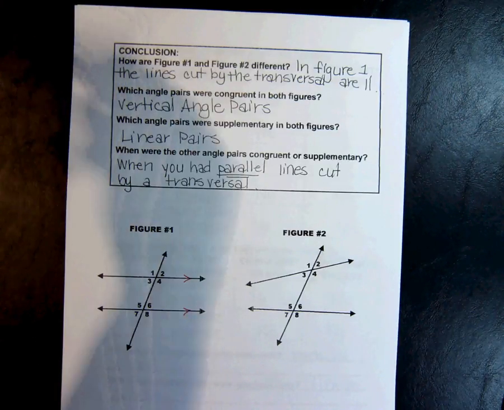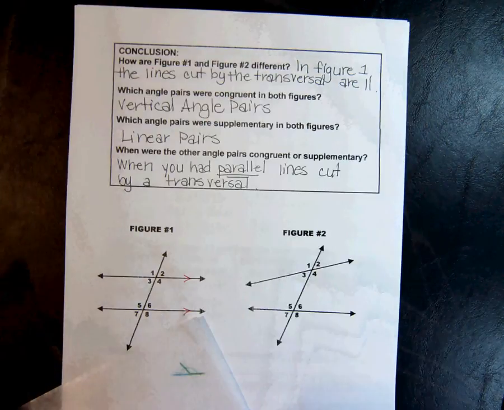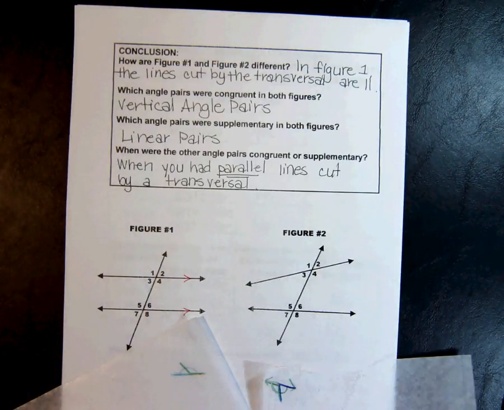Remembering our patty paper, the ones that you were able to, I'll just throw out all the examples we had, the ones that we were able to draw lines once we added them together. A linear pair is made up of 2 angles that form a 180 degree, a straight angle. So if you can make a straight angle out of 2 angles, they're a linear pair. When were the other angle pairs congruent or supplementary?